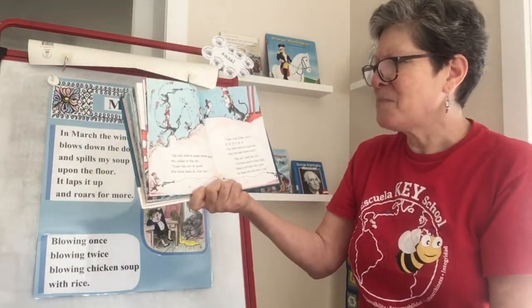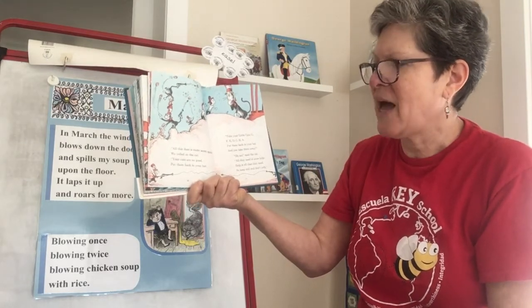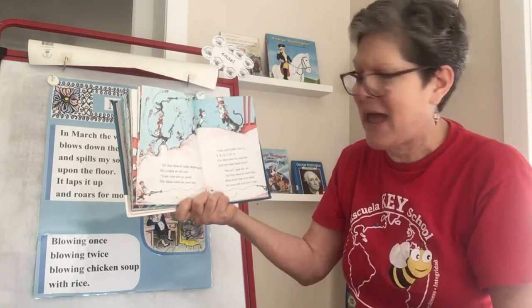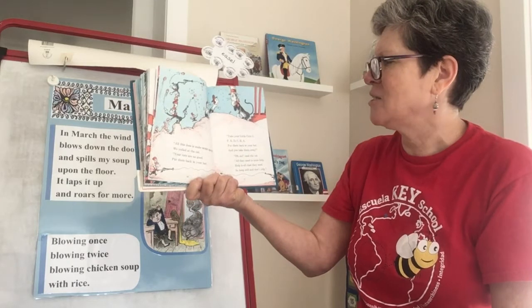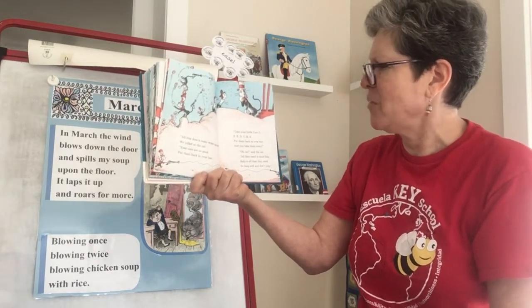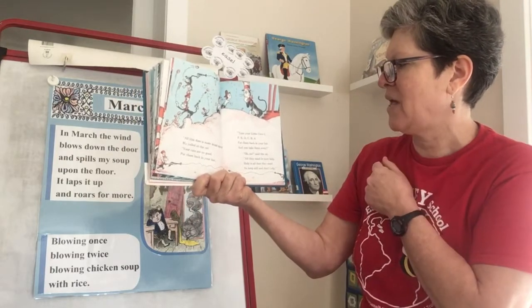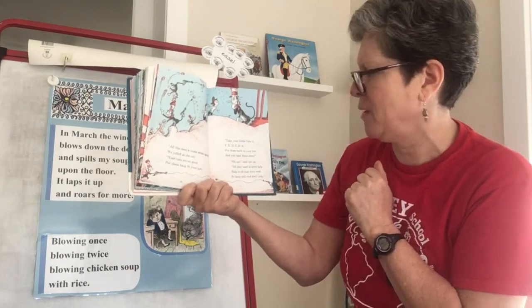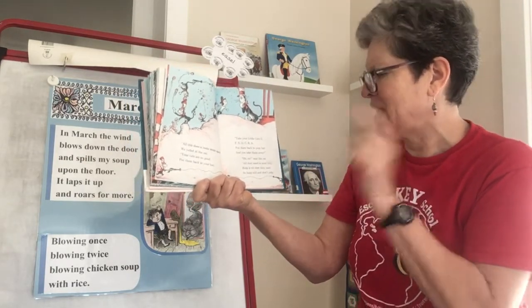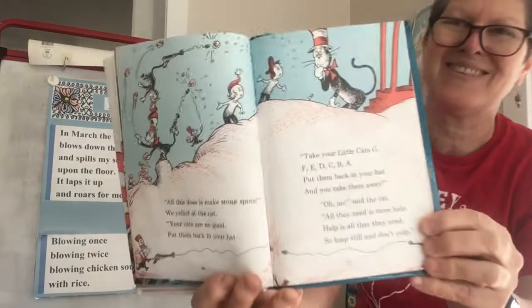"All this does is make more spots," we yelled at the cat. "Your cats are no good. Put them back in your hat. Take your little cats G, F, E, D, C, B, A. Put them back in your hat and you take them away." "Oh no," said the cat. "All they need is more help. Help is all that they need, so keep still and don't yelp."